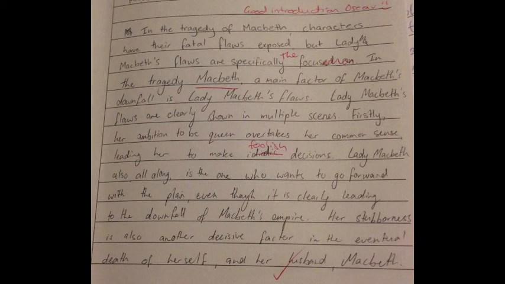So there we can see the main things that Oscar is going to speak about in relation to his thesis, that yes, Lady Macbeth is the person in the play who appears to be the most flawed, and that it has an effect on other characters.